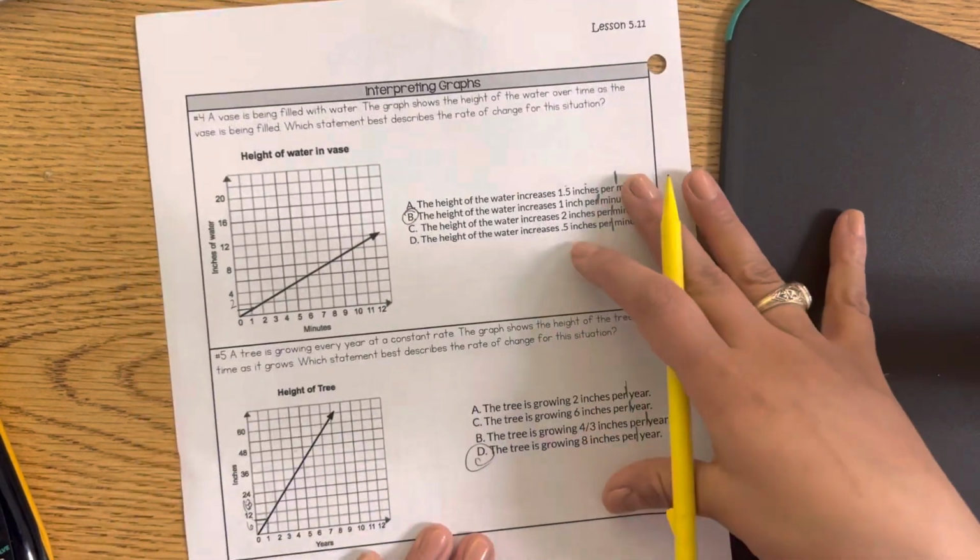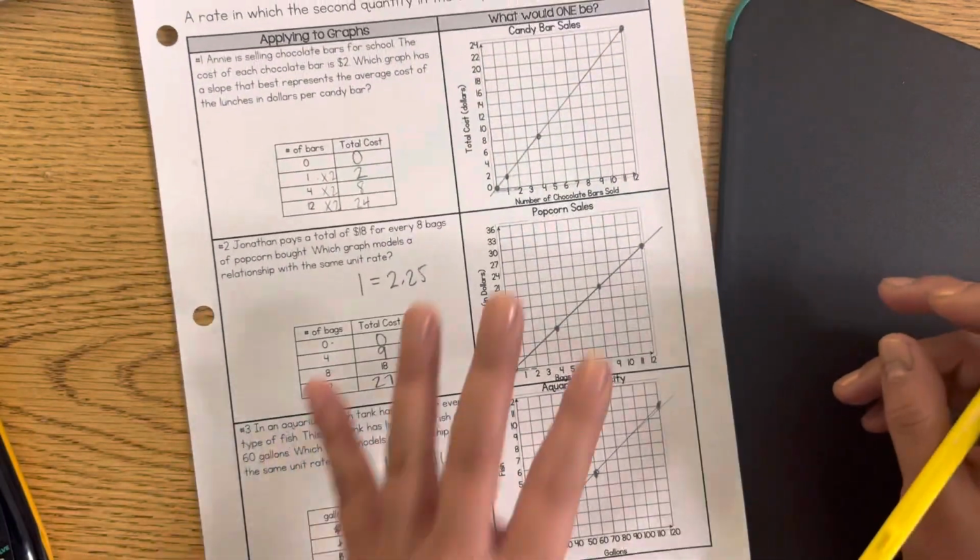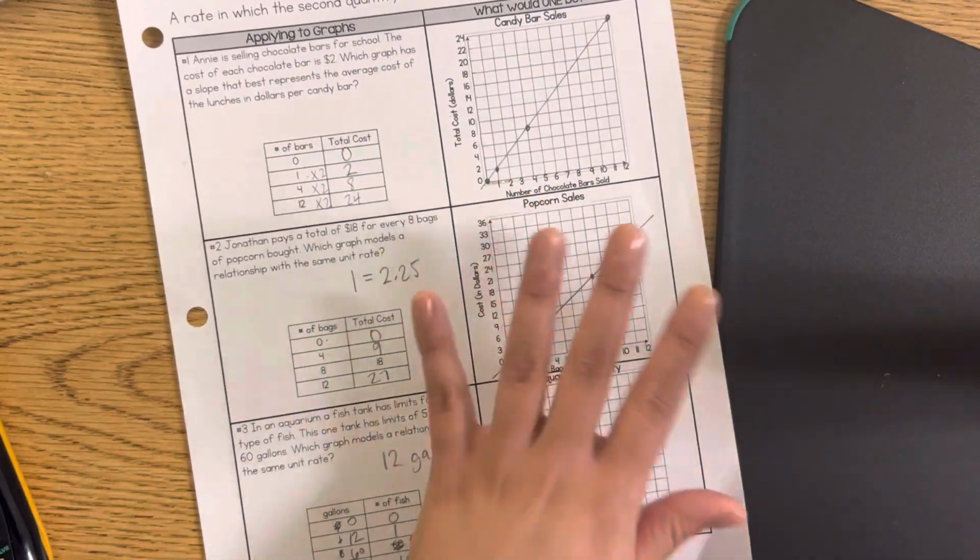You won't have any like this today, but it's just good practice. What we're going to be building today is the graphs themselves.